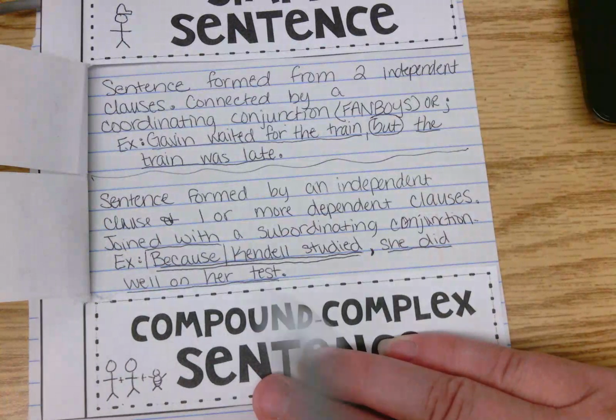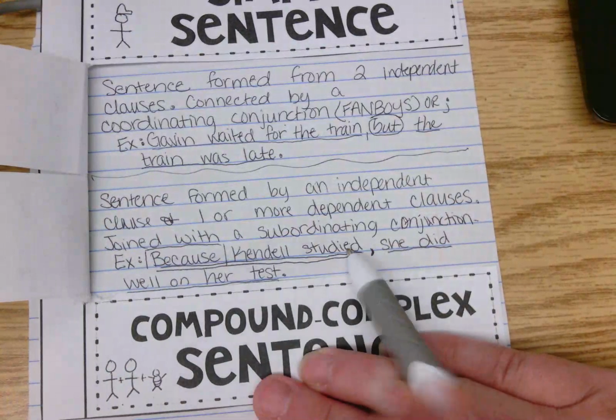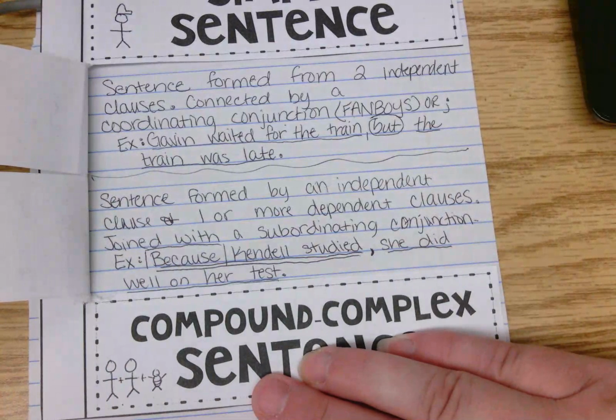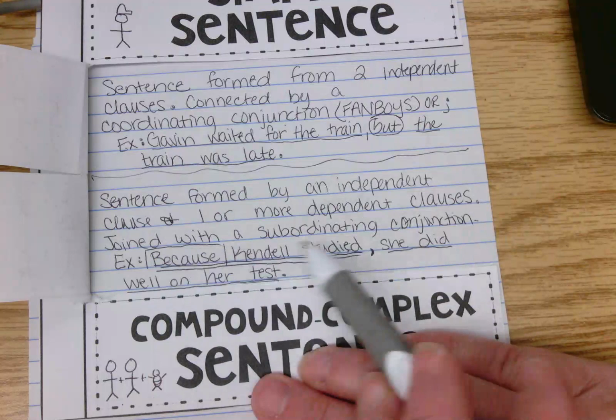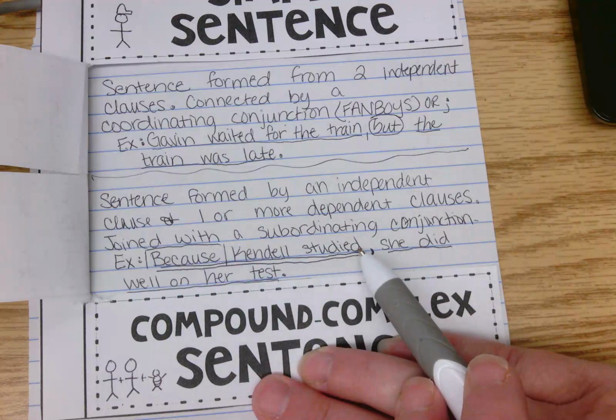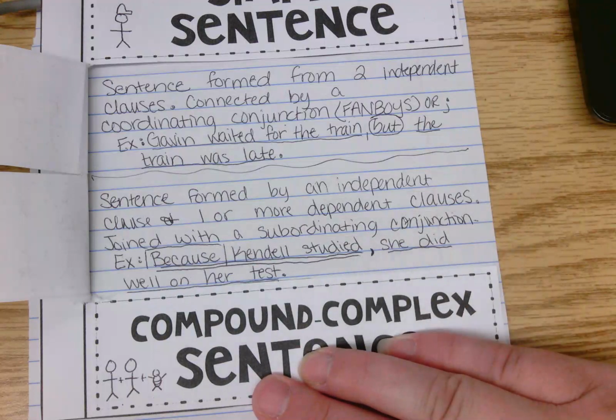If I took out this clause, she did well on her test would be a perfectly fine sentence. If I took out because Kendall studied, would she did well on her test be a good sentence? Yes. Sorry. Okay.